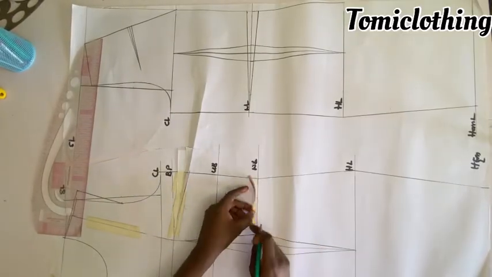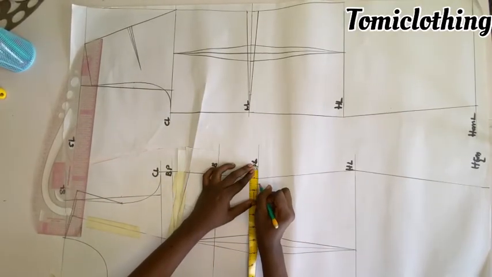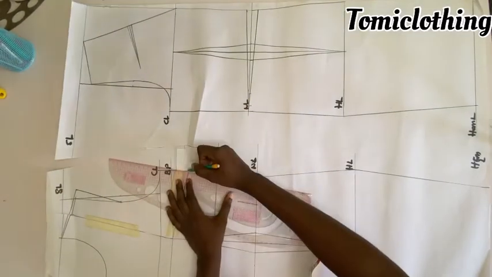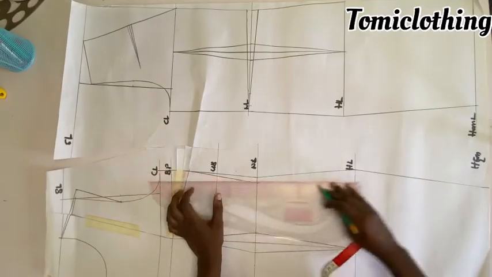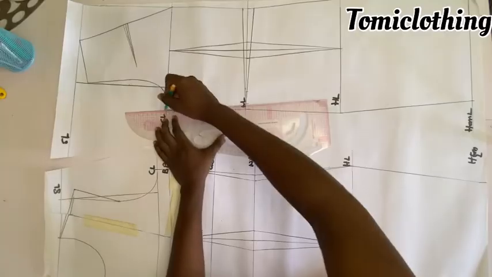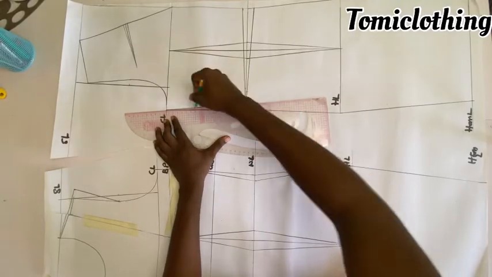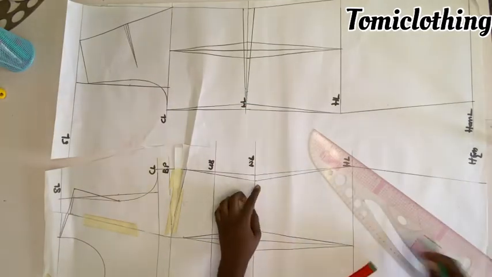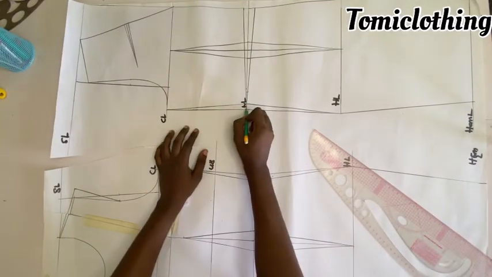So now to give it a little bit of tightening around the waistline, to cinch it a bit, I mark 0.5 around the waistline on both sides, that is the front and the back. Then I'm just going to reconnect the lines, just as you can see. So I'm also going to connect the back as well. So it's 0.5 for waist cinching, just to give a fitting at the waistline. So this is what we have.